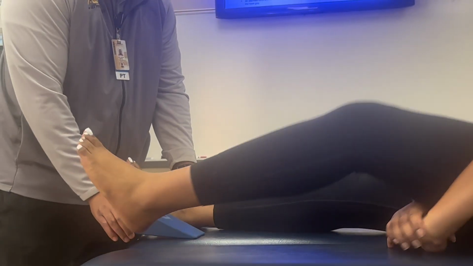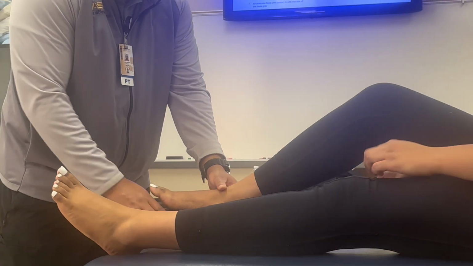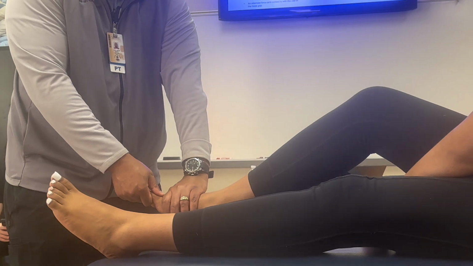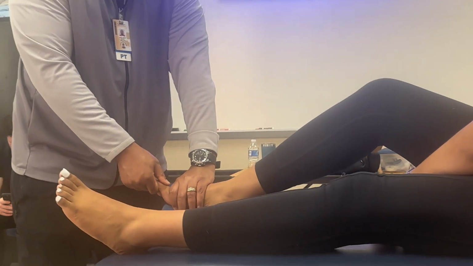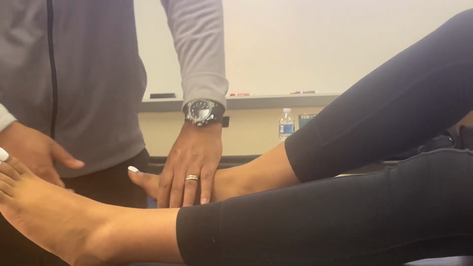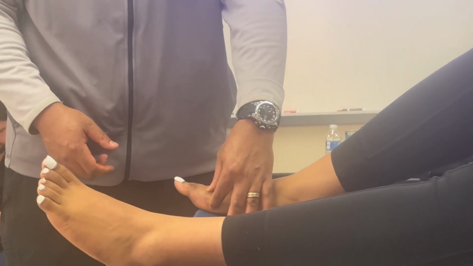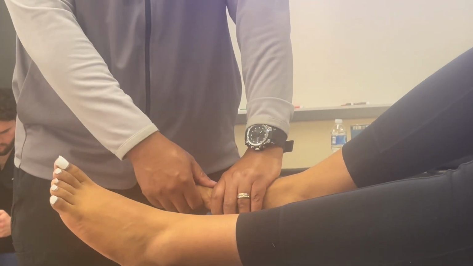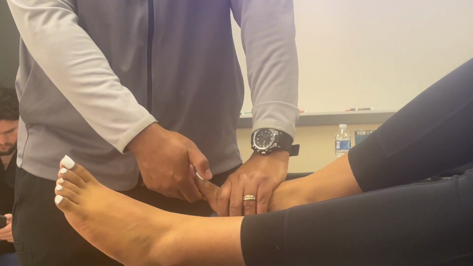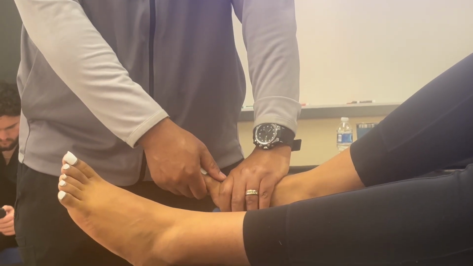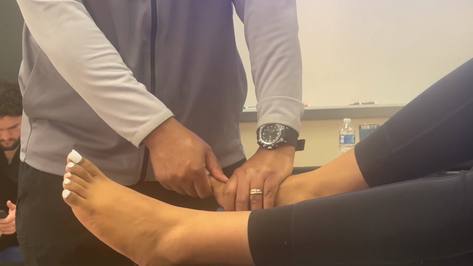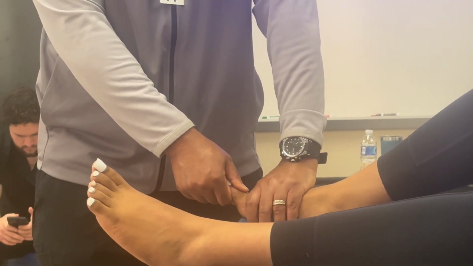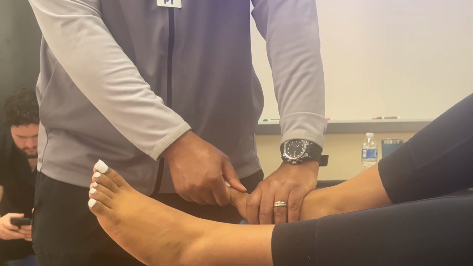Then, of course, I can assess both sides if I want to, and then provide my clinical impression. Slight extension, and then distract. Notice how I'm using a wedge to stabilize the first metatarsal. So I'm stabilizing with my hand against the wedge so that it doesn't move, putting the MTP joint in slight extension, anywhere between 0 to 20 degrees of extension, and then applying my distraction force.